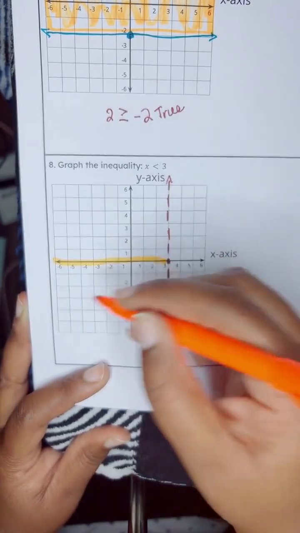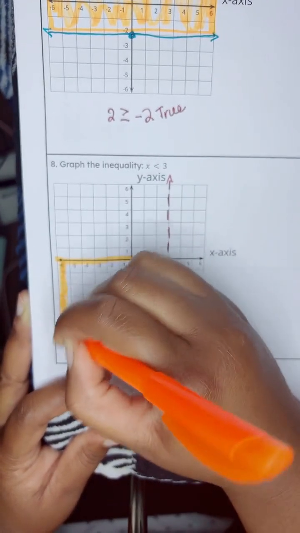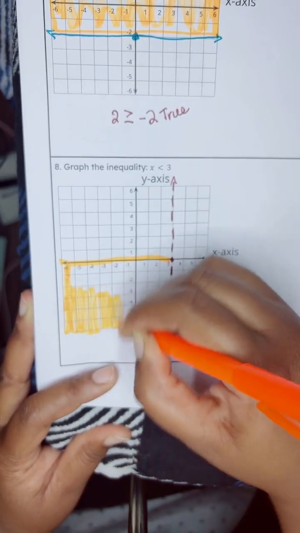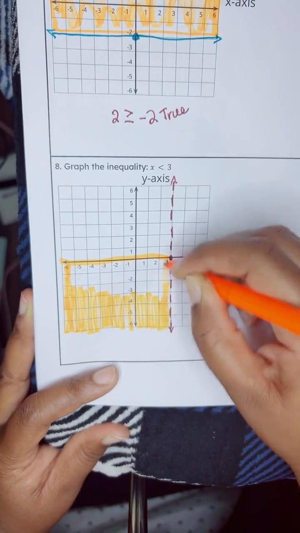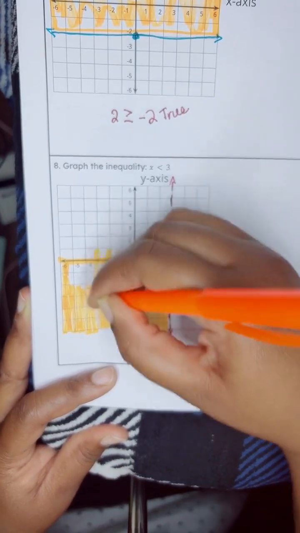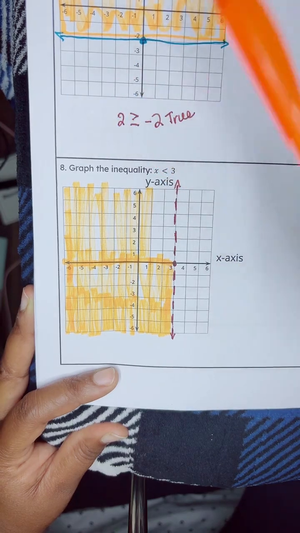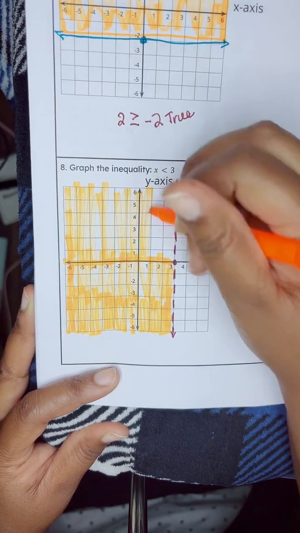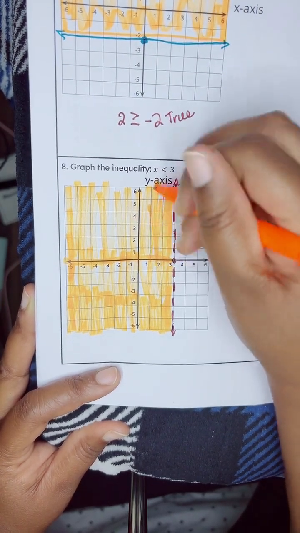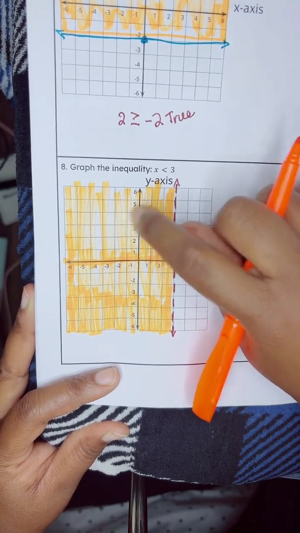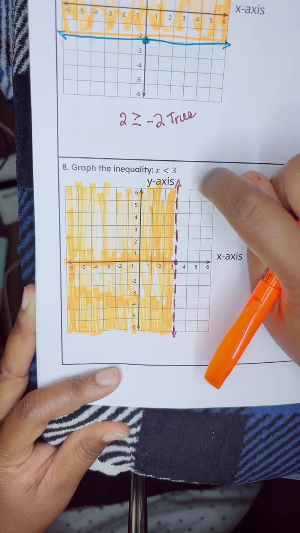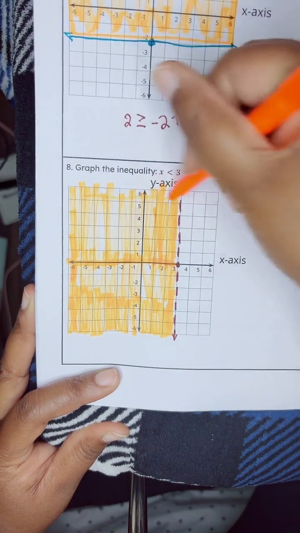It's like you're shading the way it's pointing. And you can only look at it that way with left and right when it's a vertical line, right? Because when it's a horizontal line, we do above or below. So when it's a vertical line, if it's pointing to the left, you shade to the left. If it's pointing to the right, you shade to the right.